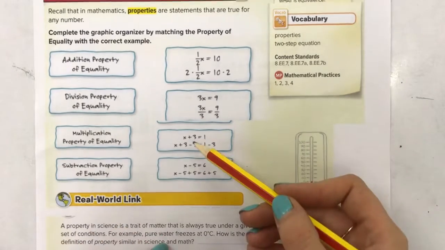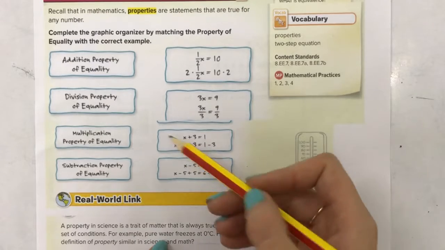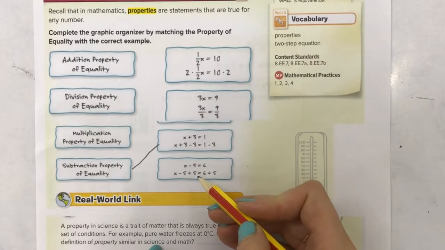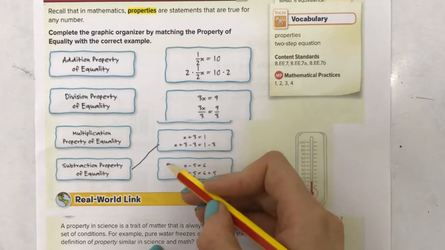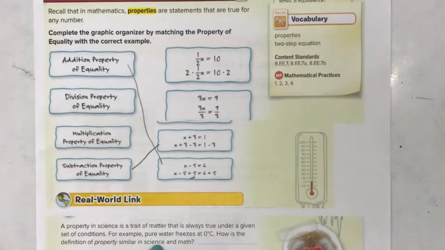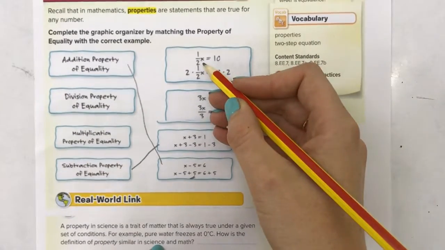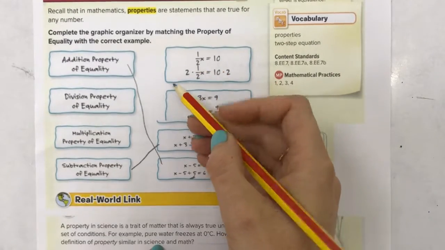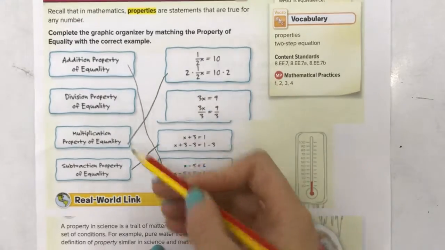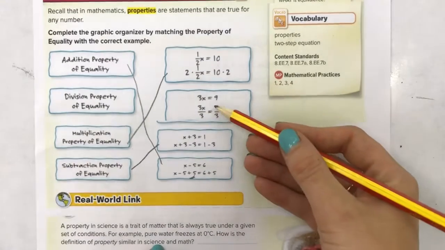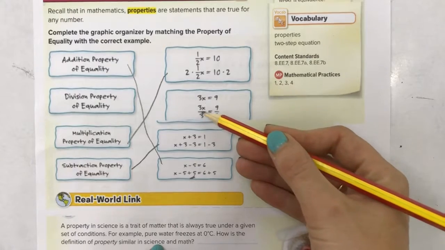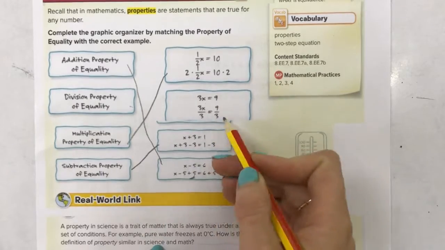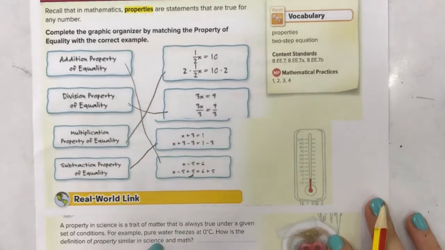let's see. X plus 3, you have to get rid of it with subtraction. Okay, so that would be the subtraction property. If you have subtraction, you get rid of it with addition. So that would be the addition property. If you have multiplication, then you multiply by its inverse. So that's the multiplication property. And if you have multiplication here, you divide or multiply by its inverse. Okay, so you divide by 3, so that's the division property.